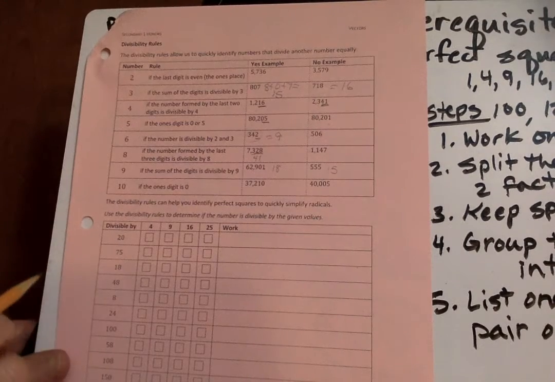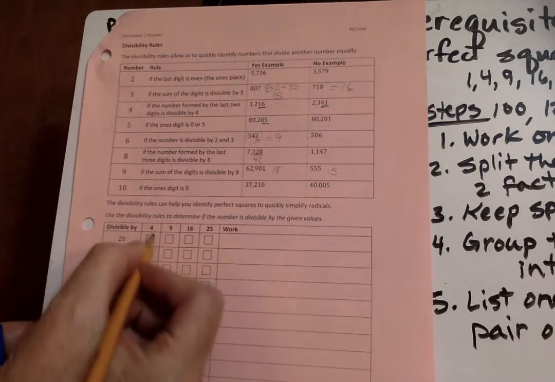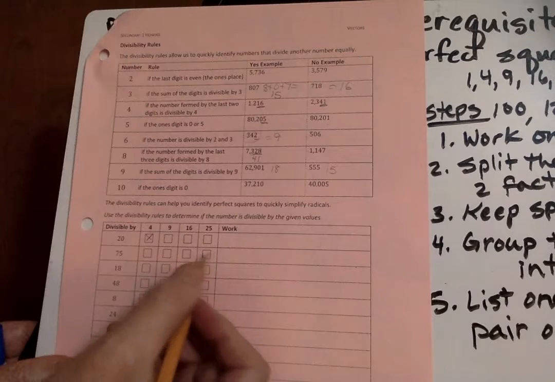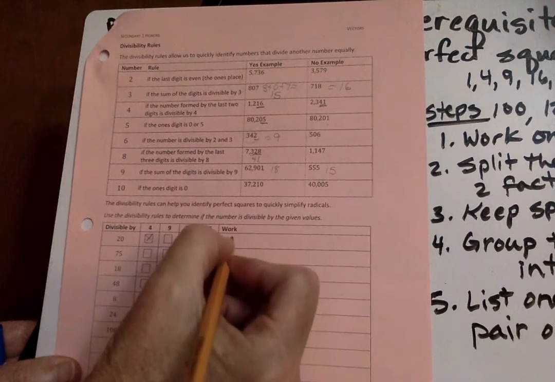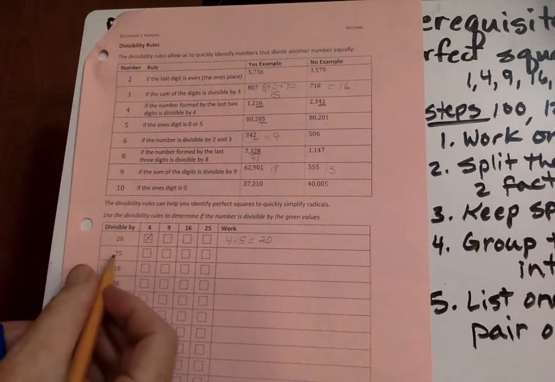So we're going to go ahead and see, is 20 divisible by 4? Yes. Is it divisible by 9? No. 16? No. 25? No. And that just goes 4 times 5 equals 20. And the next one is 75.